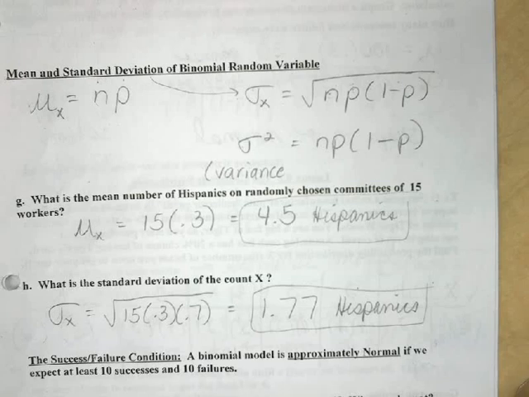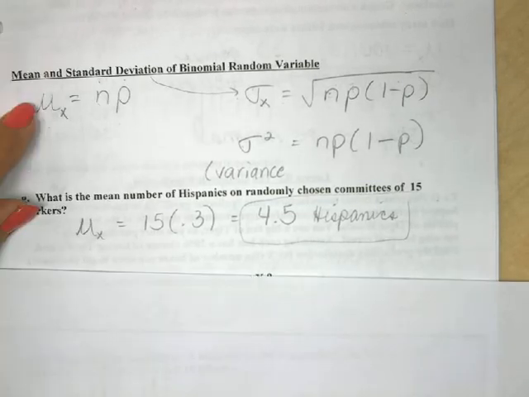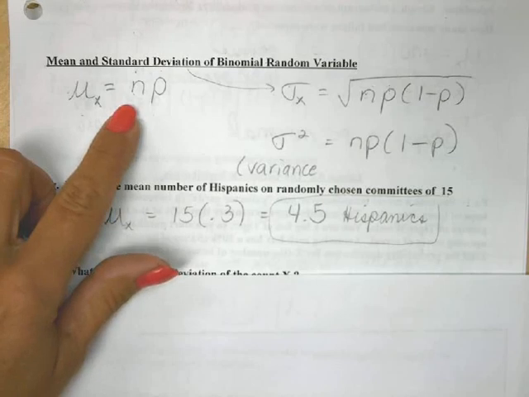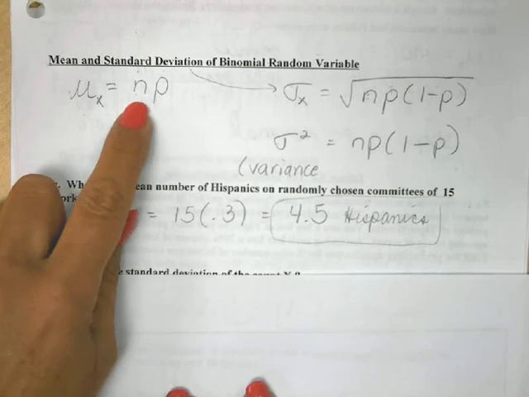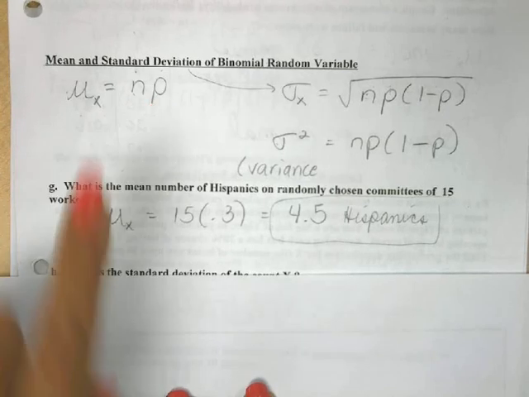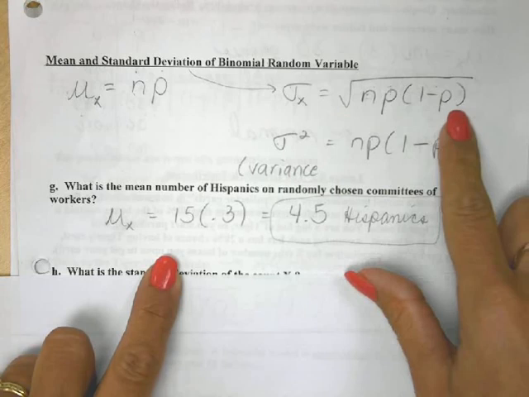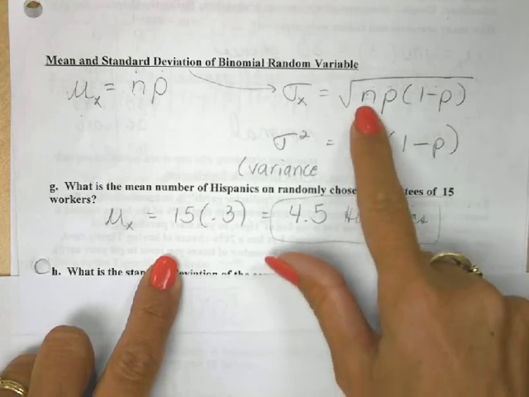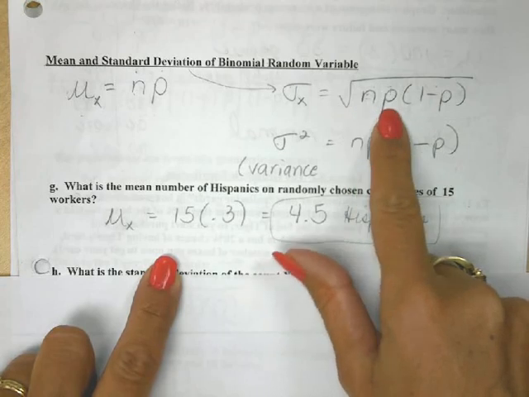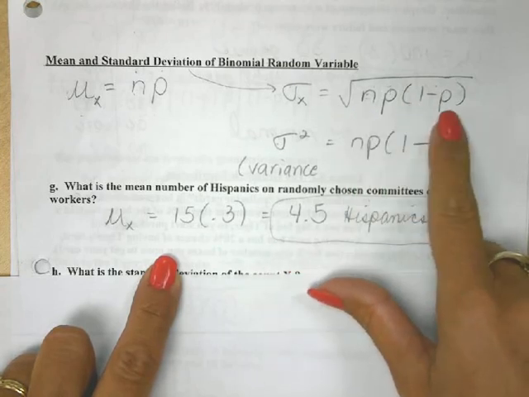Okay, let's continue our discussion of Section 8.1. We have just a little bit left to go. We were just reviewing the idea of the mean of a binomial distribution being very easy to find by just taking the number of times that our specific situation is going to take place, n, times the probability of a success. And we can find the variability by taking the square root of n times p times q, the number of outcomes times the probability of success times the probability of a failure.